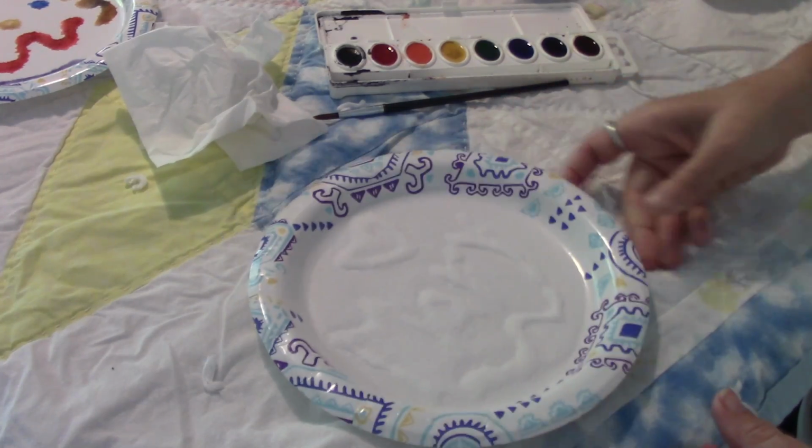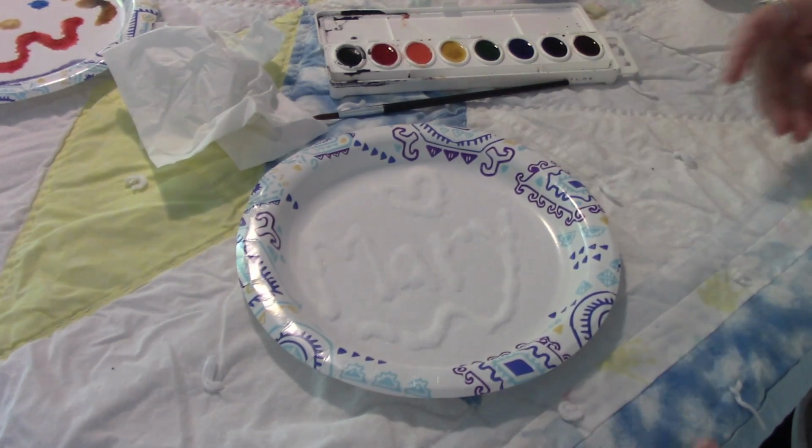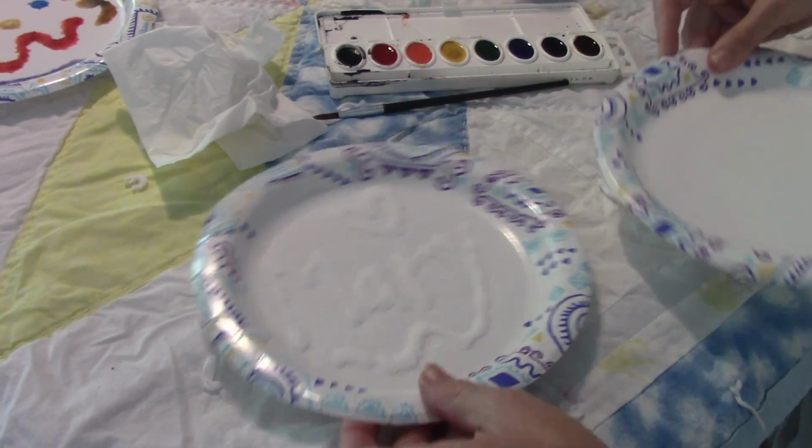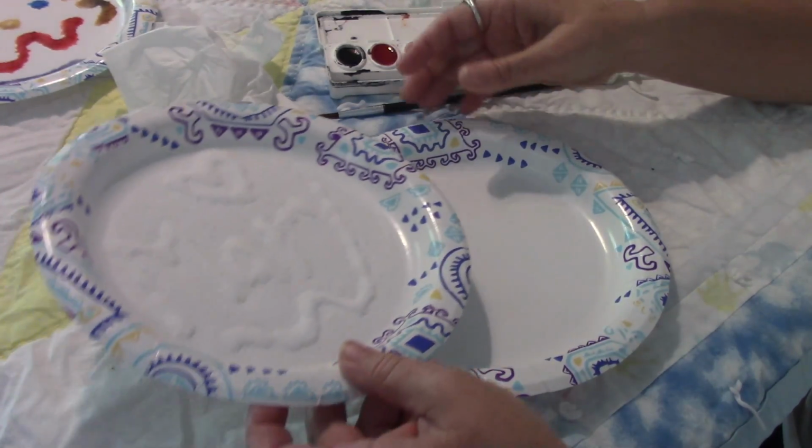Do you guys see your glue? I see Mary when I shake it. Now I need a place where I can pour my extra glue. So I have an extra plate for this.